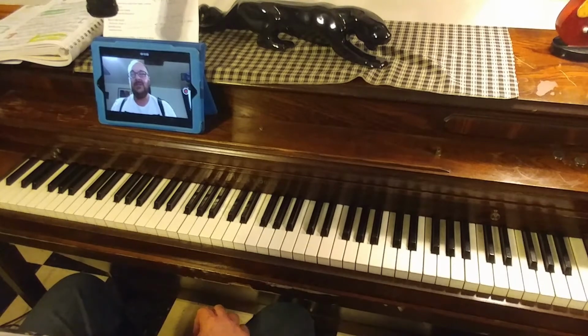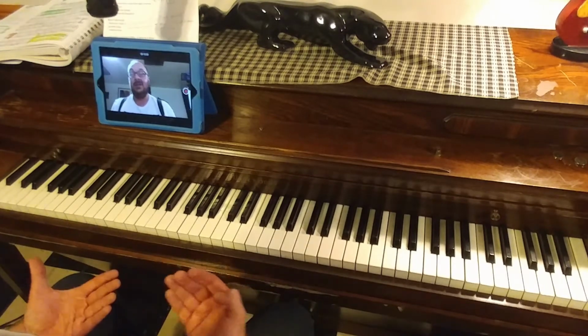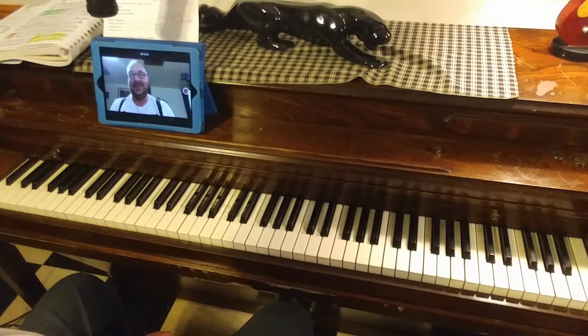Okay, why would we go from A minor to E minor? Duh, circle of fifths, right? Why didn't he change the key signature? Well, because it was such a brief change, it wasn't even worth changing the key signature. We call that a modulation.